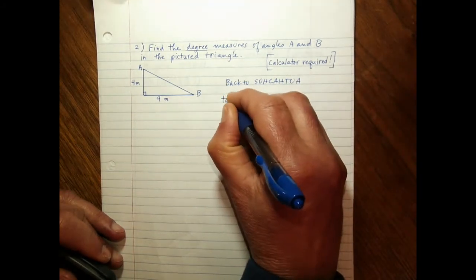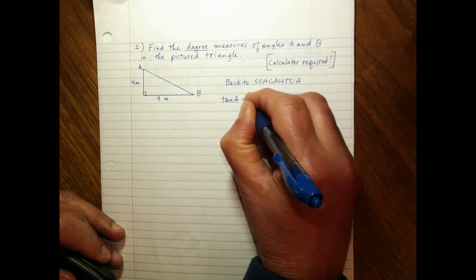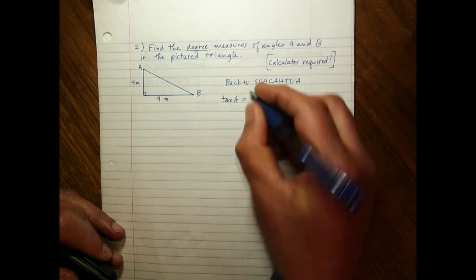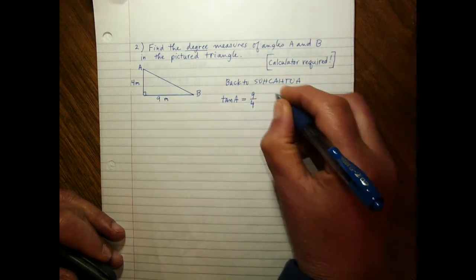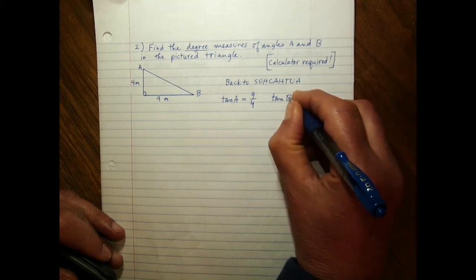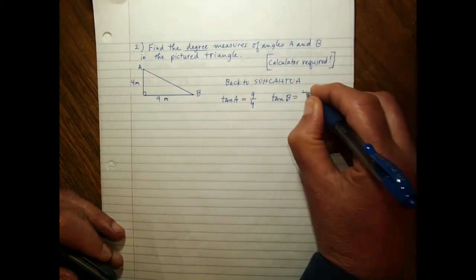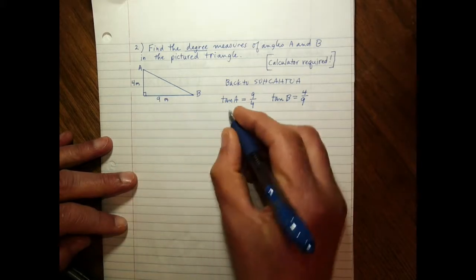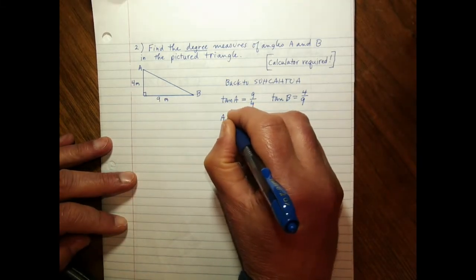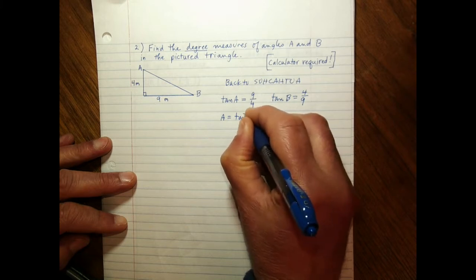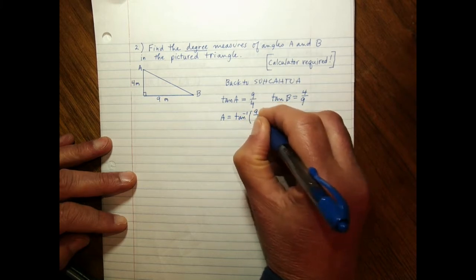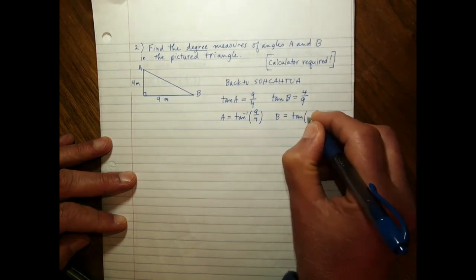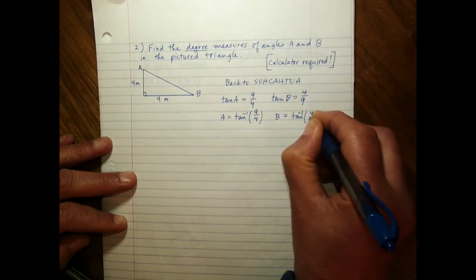Let's see, the tangent of angle A is going to be opposite over adjacent. So that's going to be 9 meters over 4 meters. The tangent of angle B, its opposite over adjacent, is 4 meters over 9 meters. So because these are acute angles, we can express A using inverse tangent. A is the inverse tangent of 9 over 4, and B is the inverse tangent of 4 over 9.